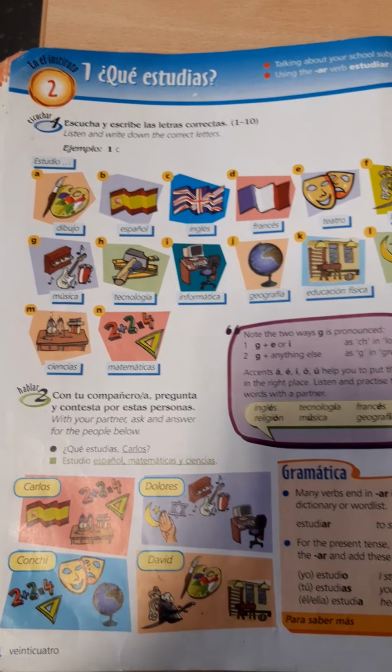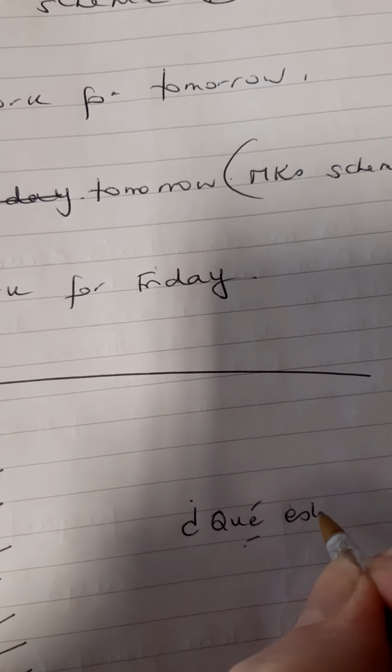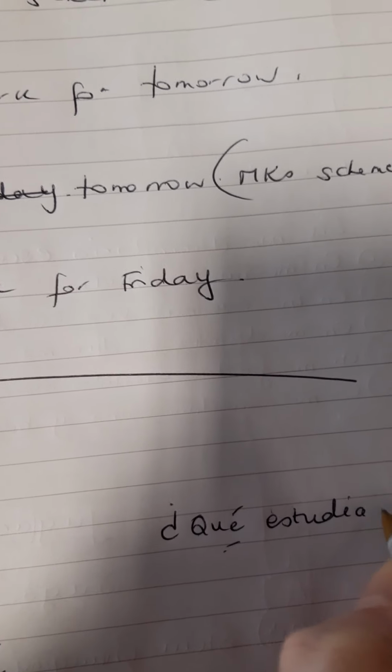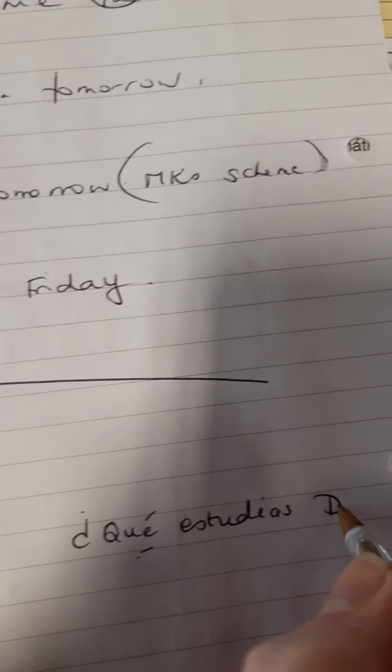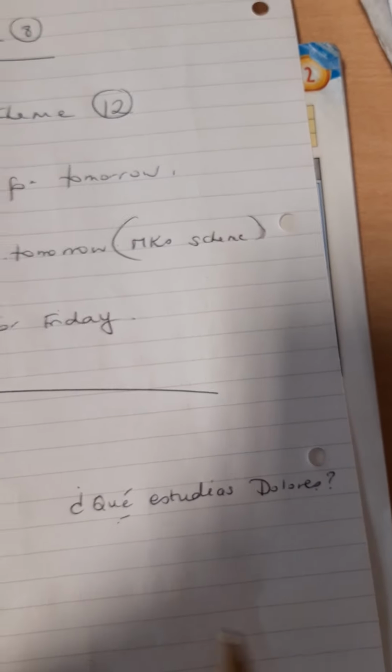Okay, and as you were writing them, girls, I'm sure that you ensured that you kept your accent on qué. Okay, so ¿qué estudias? For example, this one here was Dolores. And your answer, of course, don't forget your question marks as well.